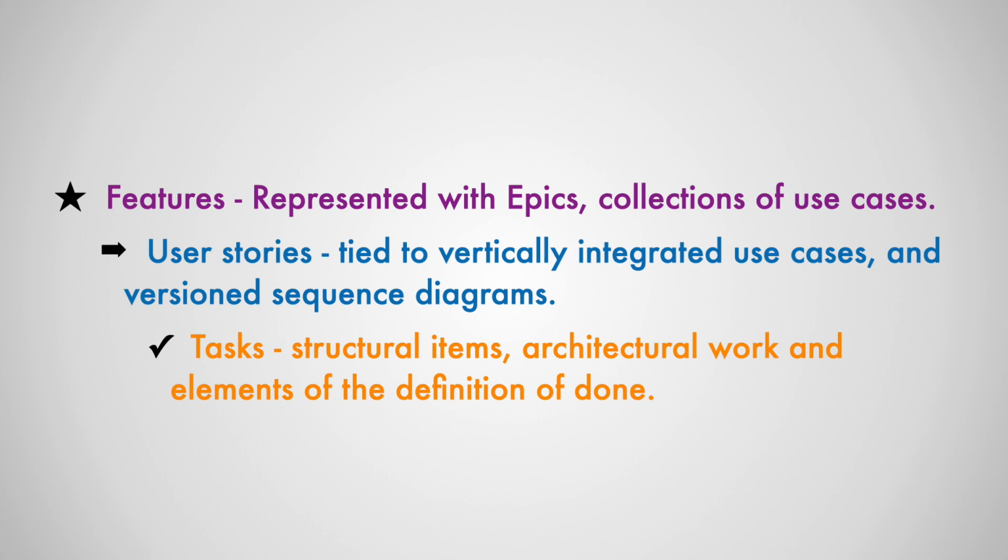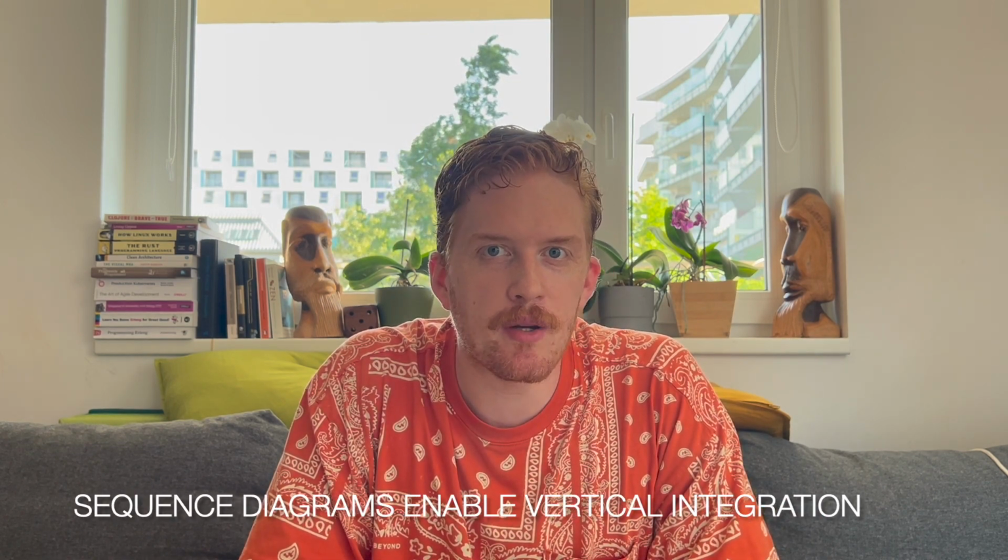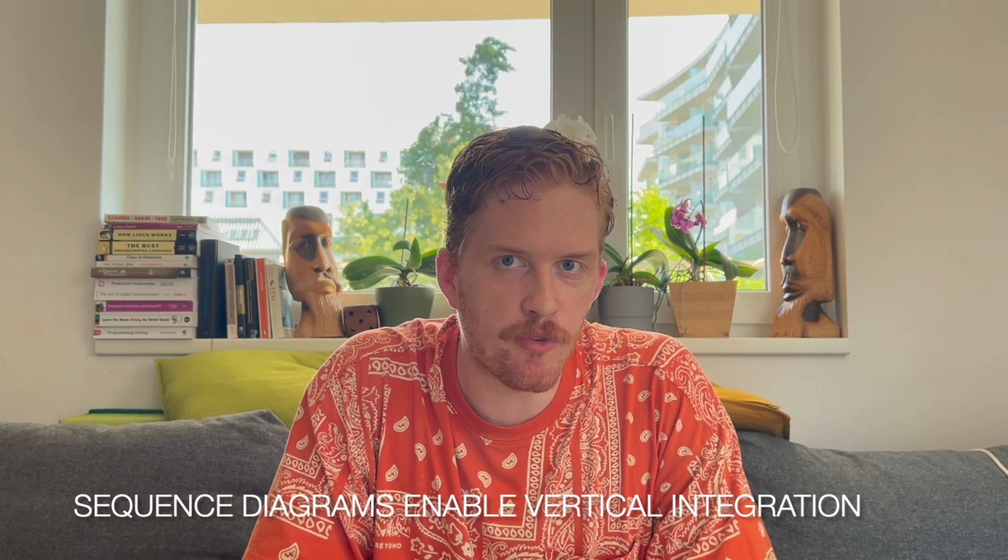They should live on the same level as parts of your definition of done. Sequence diagram-based user stories cut through the stack vertically, which allows to easily prove work is done, test, and deliver it. Sequence diagrams enable vertical integration. One thing about agile teams you may have heard before is that they should be cross-functional, meaning they should have all the skills to perform vertical integration without external dependencies.